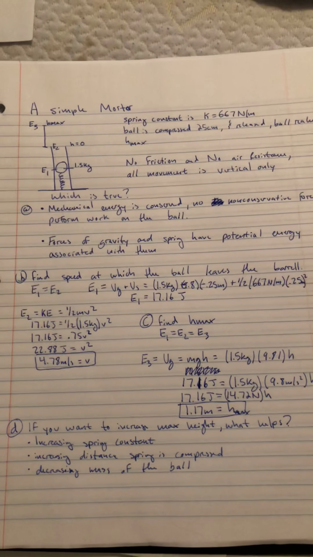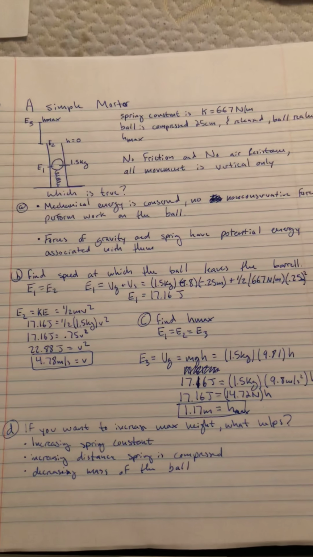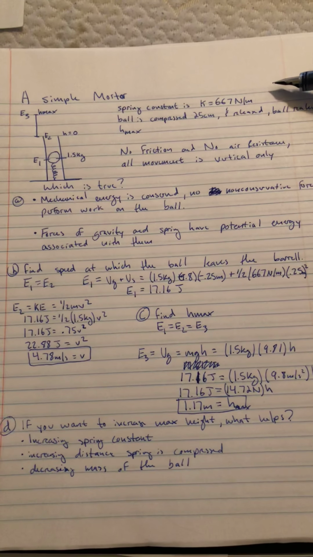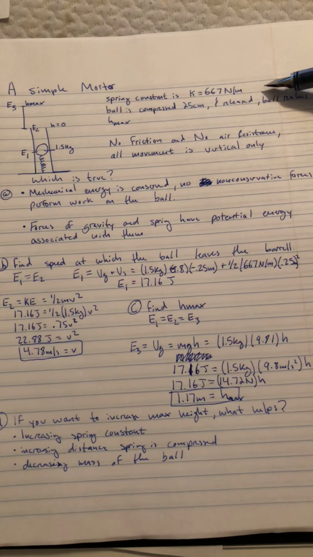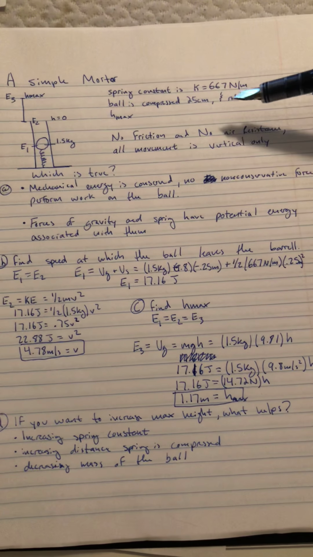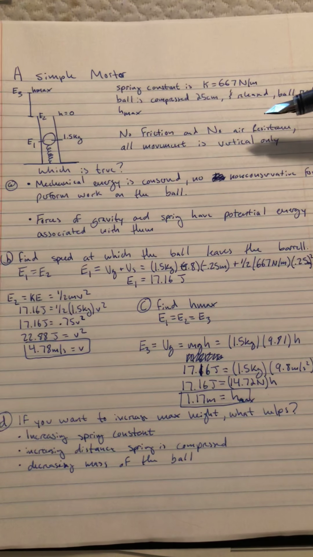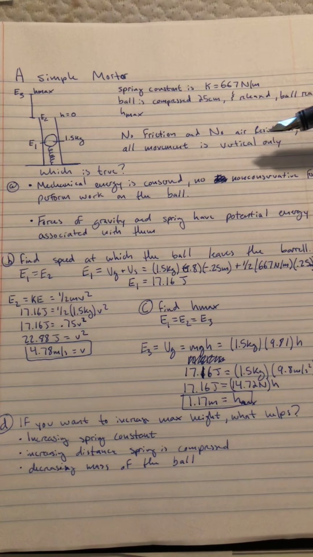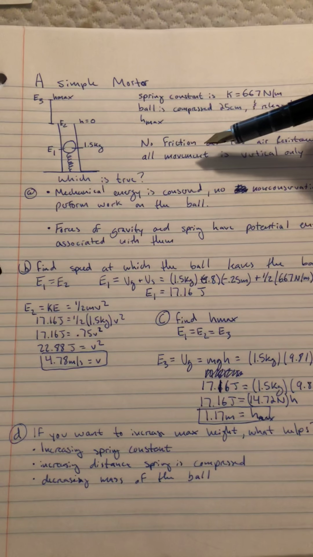For this Pencast, I chose a simple mortar. The spring constant is 667 Newton meters, and the ball is compressed 25 centimeters, and when it's released, the ball reaches H max. There's no friction and no air resistance. All movement is vertical. Part A asks which of the following is true.